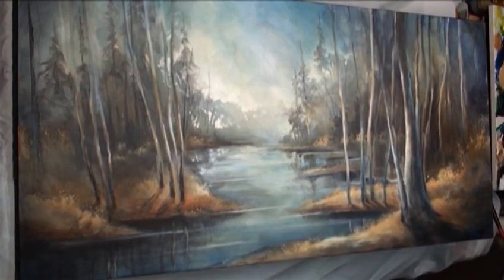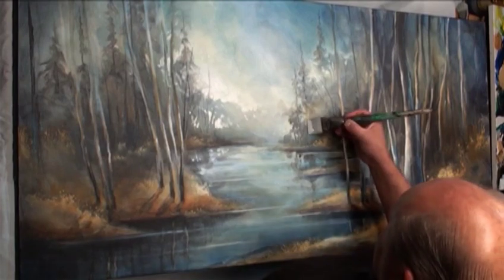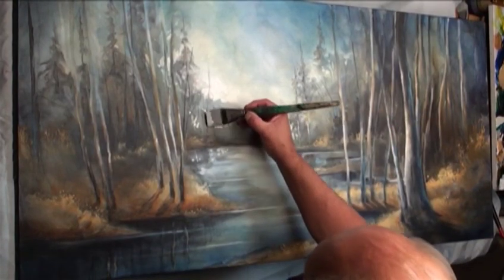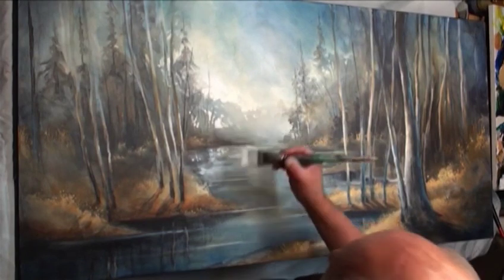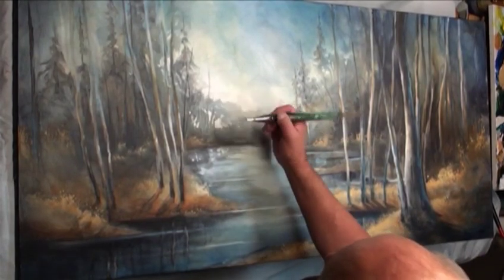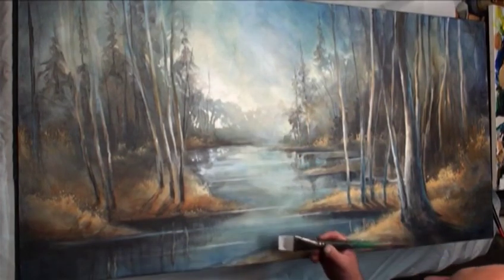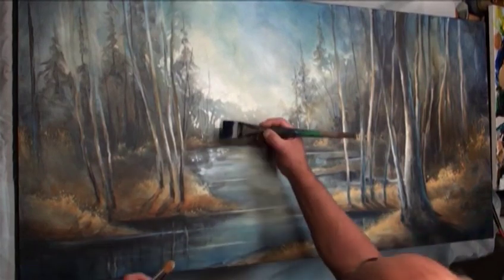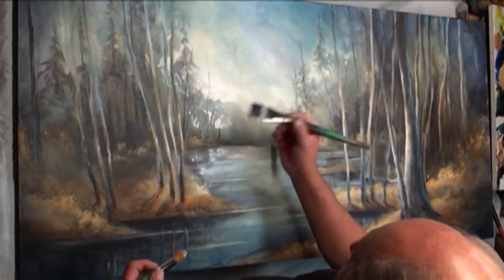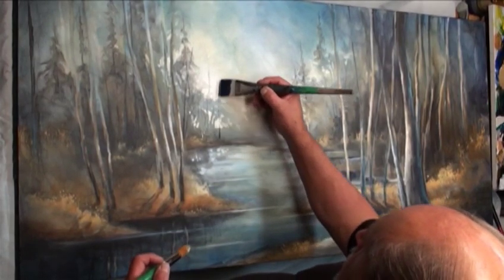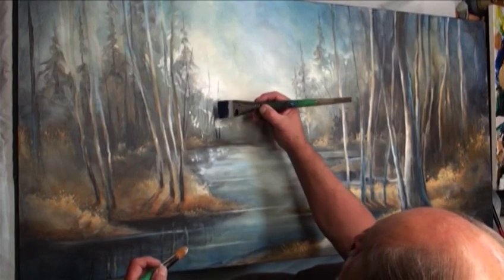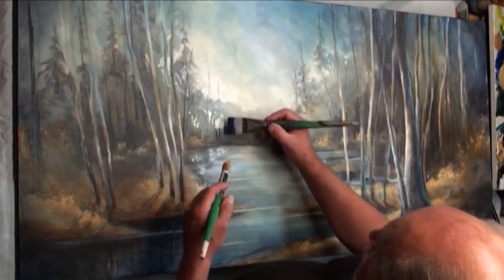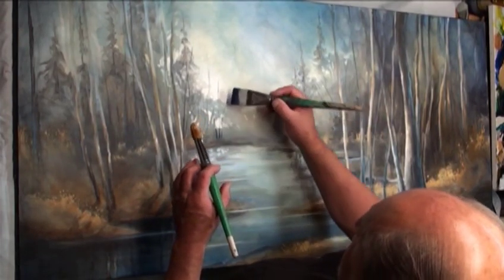I want to put a few more little highlights in here. Very, very soft. Just little indications, really. Okay, a few more small trees. At the bottom where it goes into the ground, you hit that corner of the brush a little bit harder, makes it a little wider, and then gets thinner as it goes up.